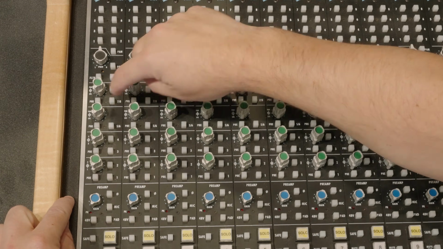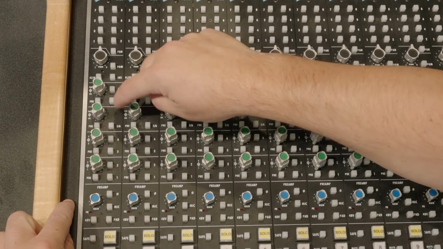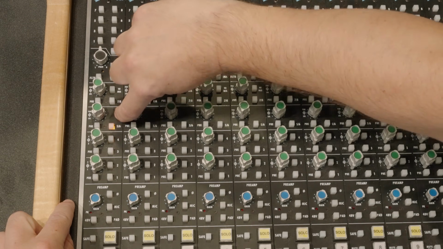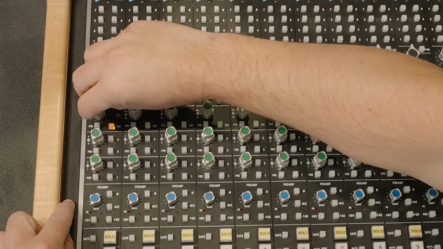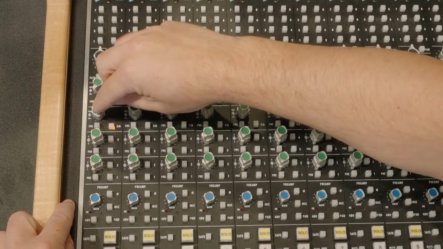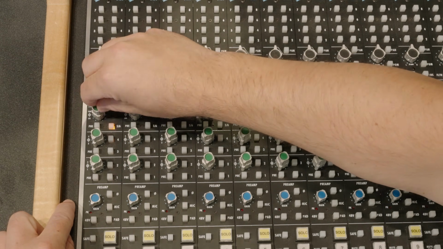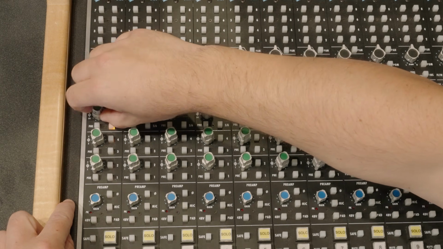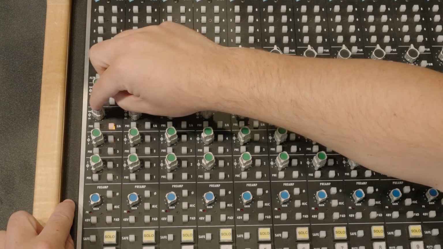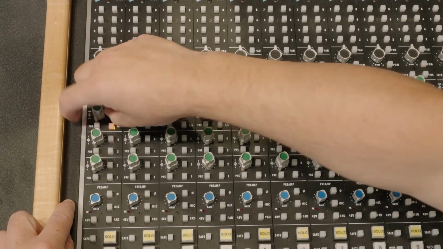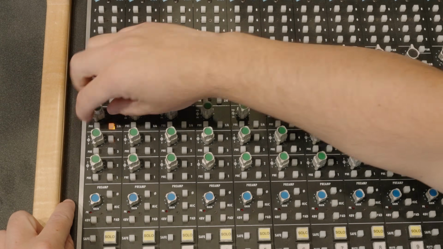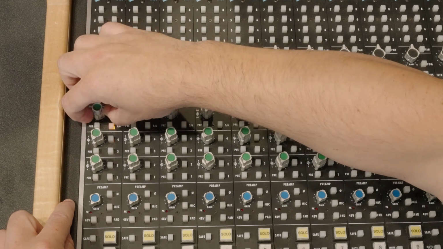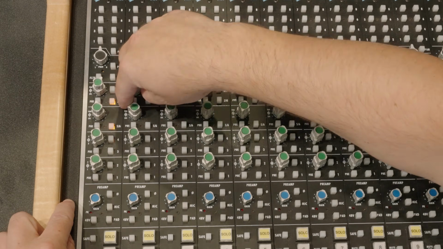5 and 6 and 7 and 8 are a little bit different. They are stereo aux returns. So they have 5 and 6 together, and the gain is on the top knob, and then pan is on the bottom knob. So if we want to send only to 5, we turn up our volume and we pan it left. If we want to send only to 6, we pan it right. And if we leave it center, it sends to both 5 and 6 or 7, 8 equally.